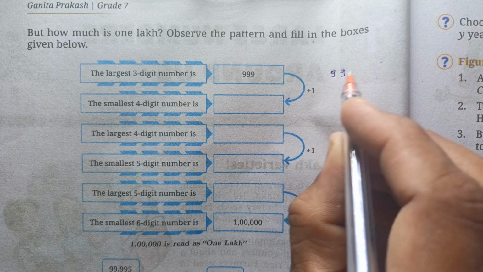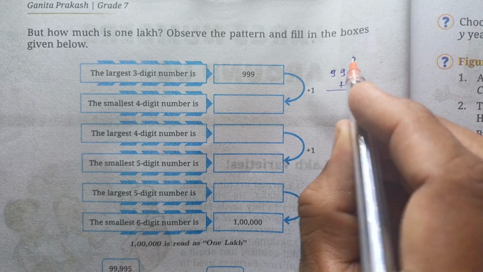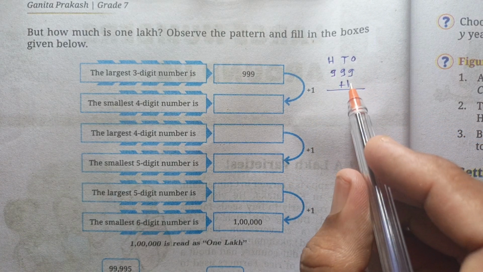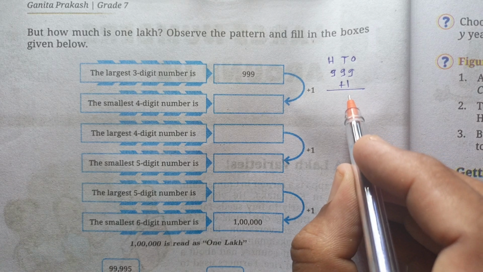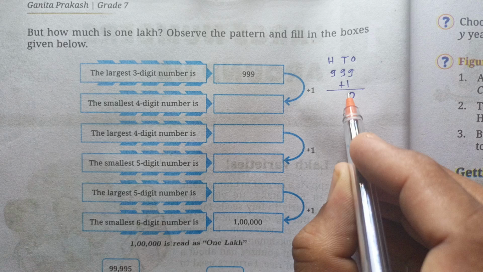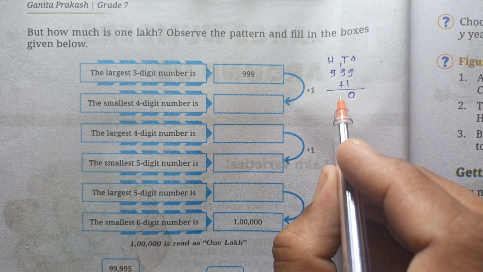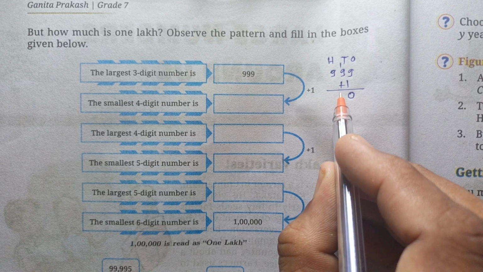So 999 plus 1. Here it is ones place, tens place and hundreds place. In ones place if you add 1 with 9, the result is 10. So 0 is in the ones place and 1 as a carry in the tens place. So 1 plus 9, again if you perform the addition, this is another 10.